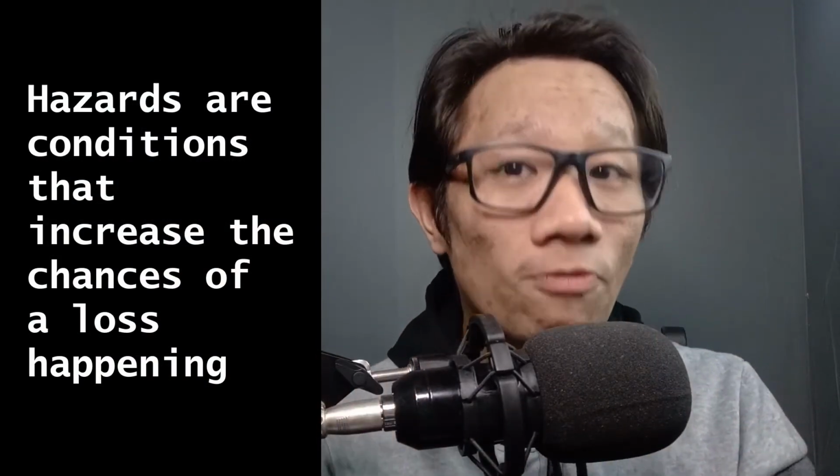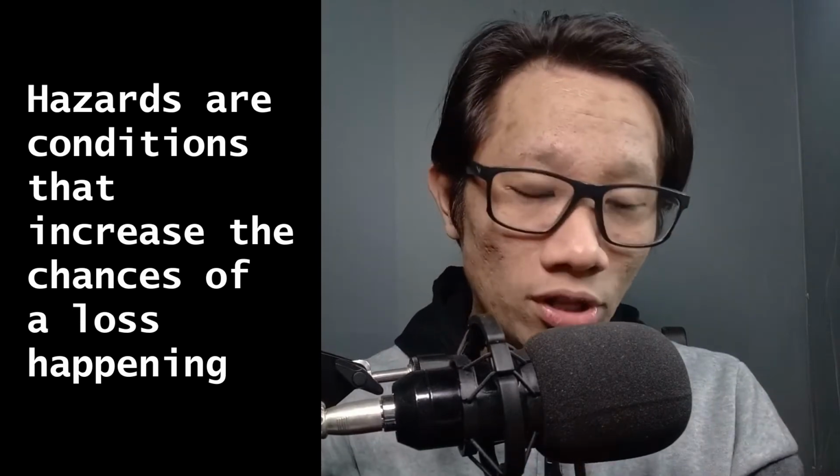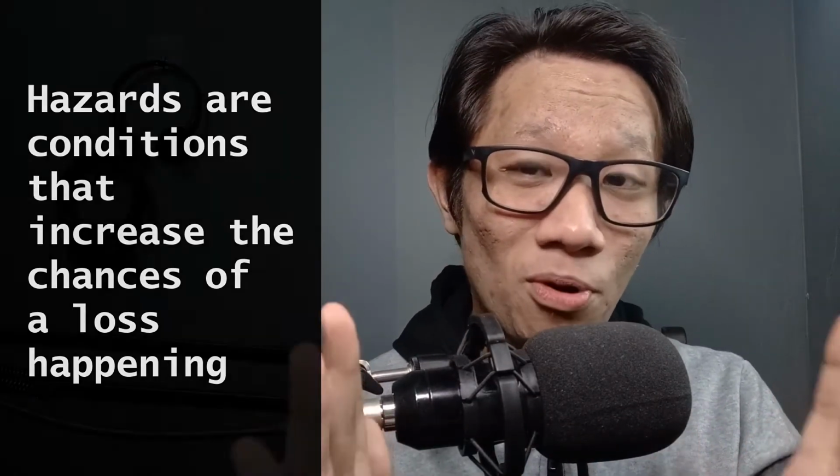Now, hazards are rather interesting because they're not just like perils. Hazards are not exactly tangible things. They could be tangible things, and at the same time, hazards could also be events, conditions, or situations that are defined as having the potential to increase the likelihood of loss. That means, in short, hazards make things more problematic. Hazards increase the chance of a peril causing a loss.